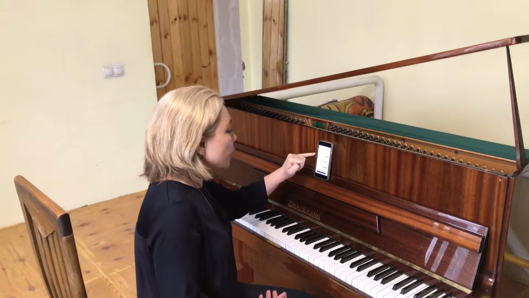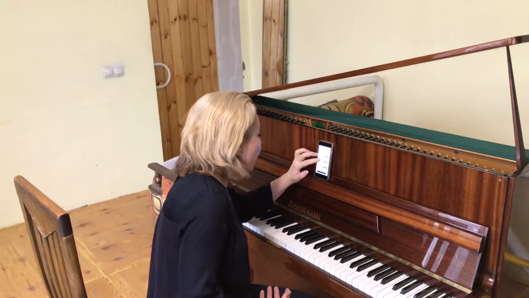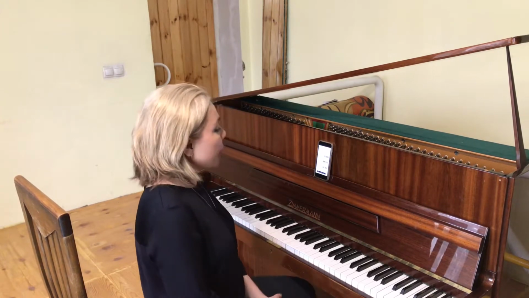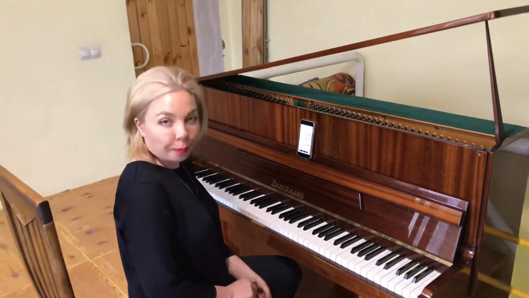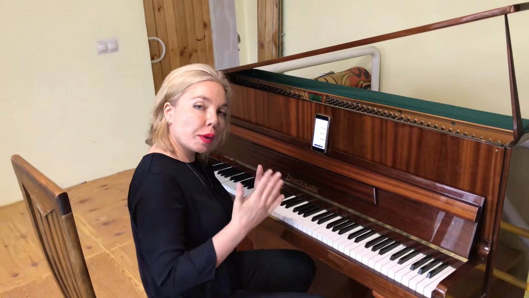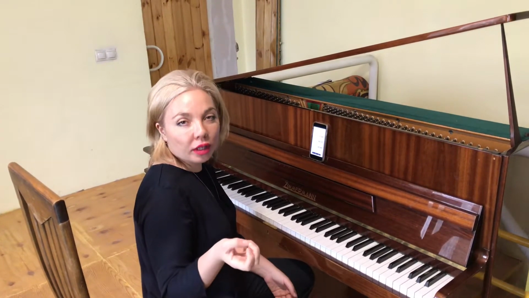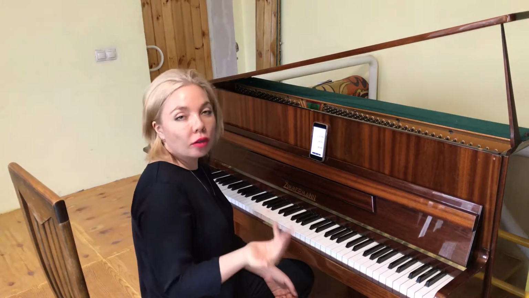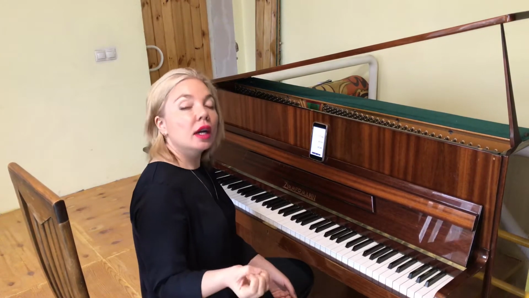So let's look at page 98, where we are going to be talking about whole steps and half steps. In music, as you know, we have distances between the keys, and they all have different names. We have seconds, thirds, fourths, fifths, sixths, sevenths, and an octave.